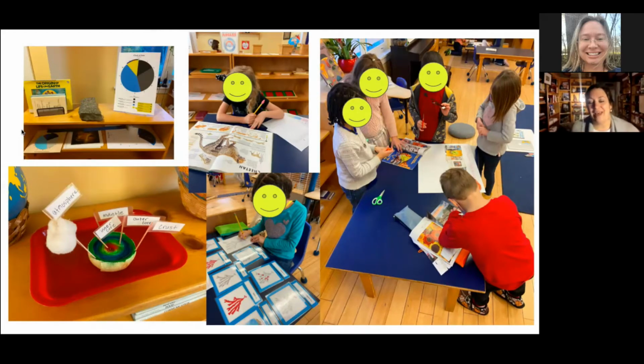Next sort of lower elementary that I wanted to share with you is probably arguably the biggest, and it's cosmic education. And cosmic education is a term coined by Maria Montessori, and it's essentially the story of the interconnectedness of all things. And our goal through cosmic education is to help children answer the question, who am I?